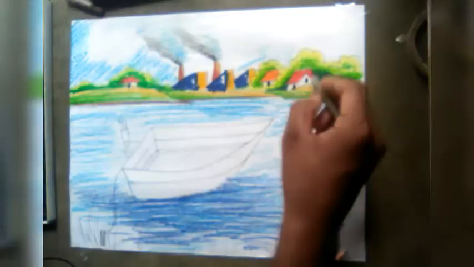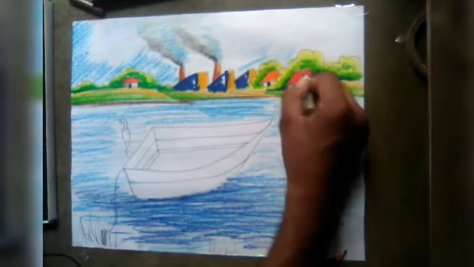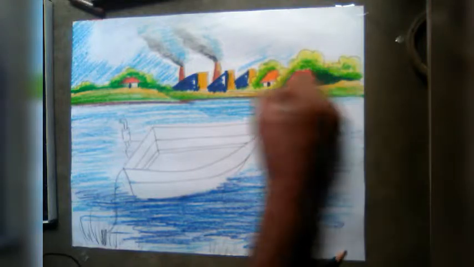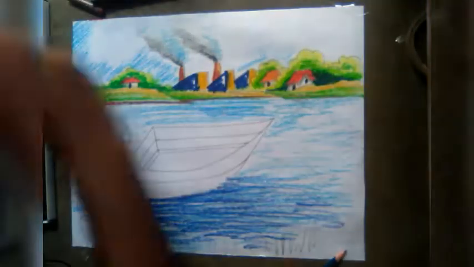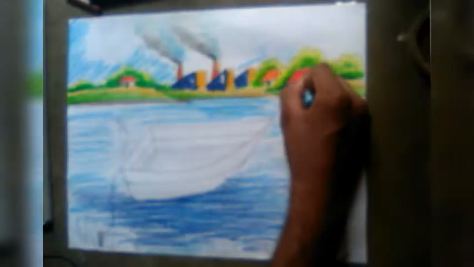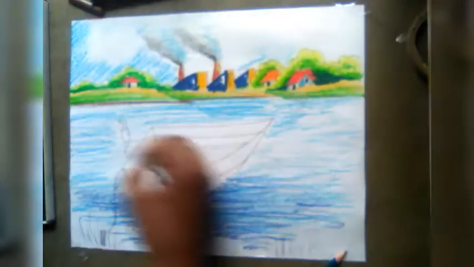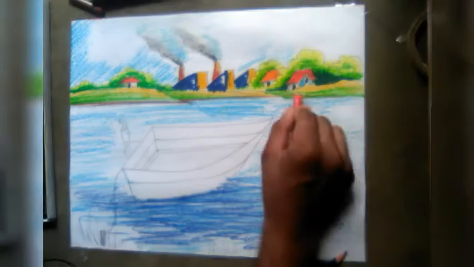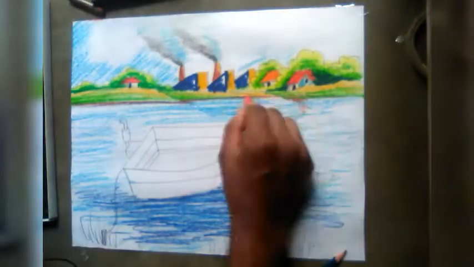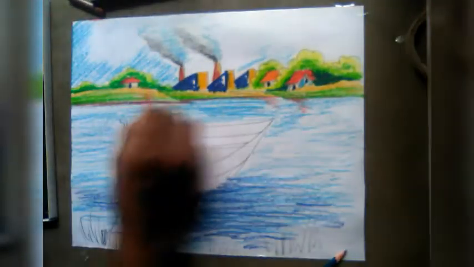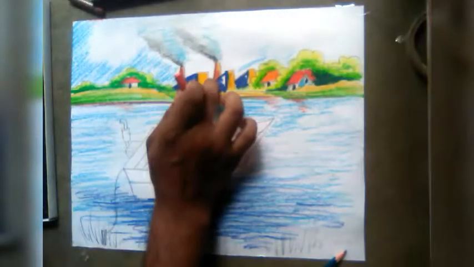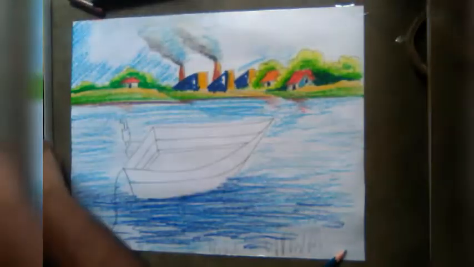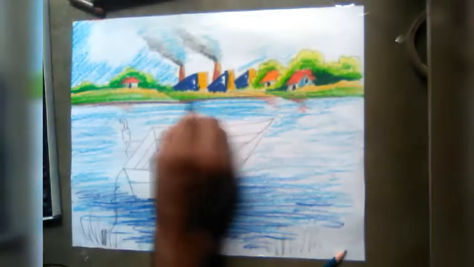This is gray in color. Also use sky blue, and the shadow of this cottage will be here. These are the shadows. Also for this factory the shadows must be here.